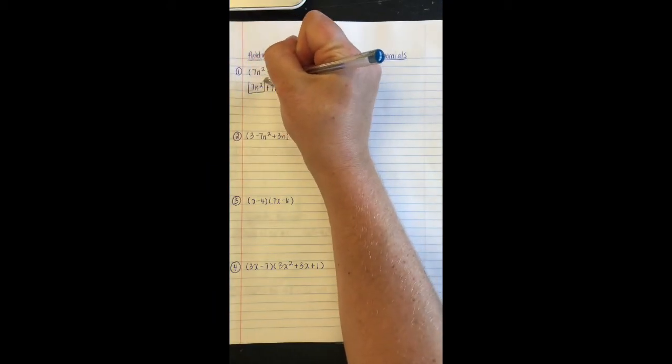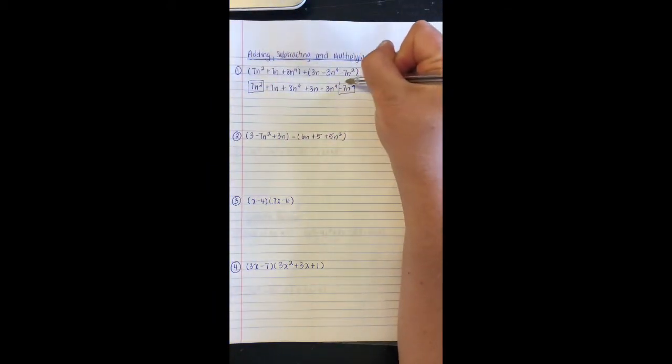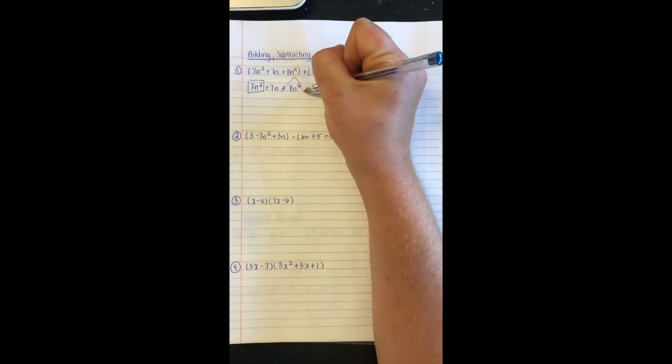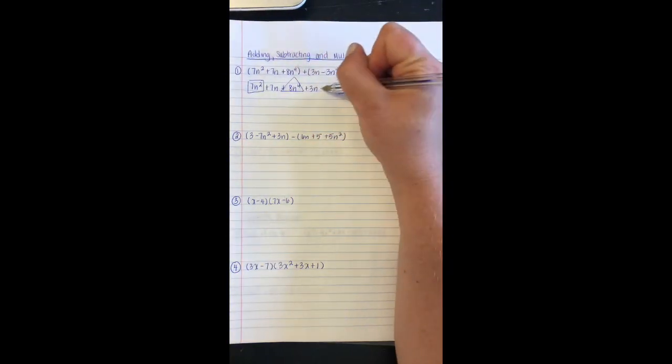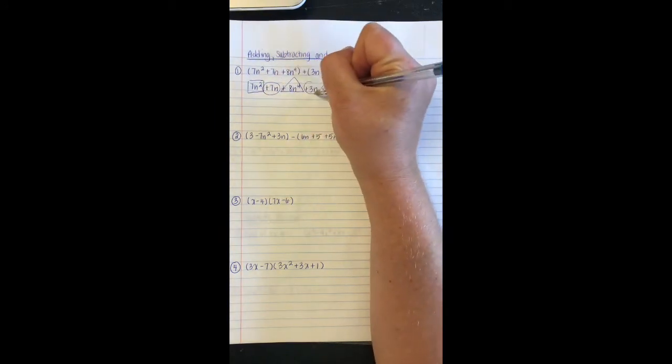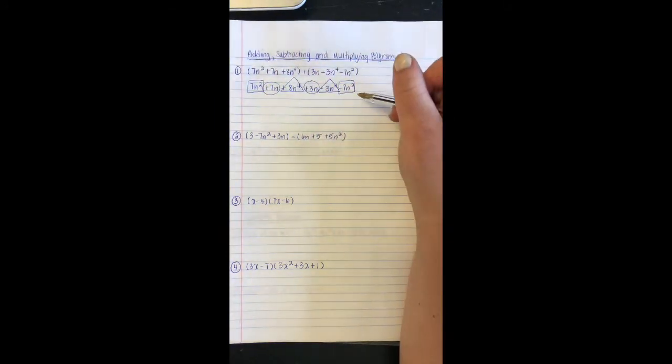I have a 7n squared and I have a negative 7n squared. I have an 8n to the fourth, make sure the sign that's to the left of it goes with it, and a negative 3n to the fourth. I also have a 7n and a 3n. So notice that I tried to box and square and circle them or whatever it is so it stands out which things are actually able to be combined.